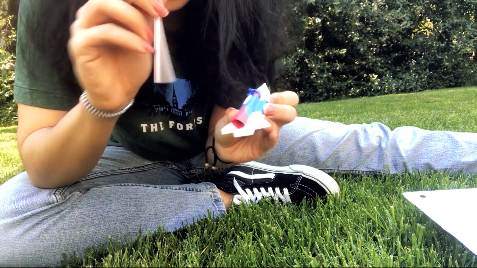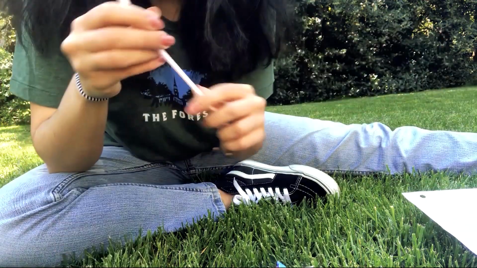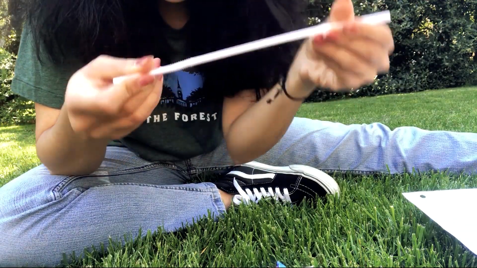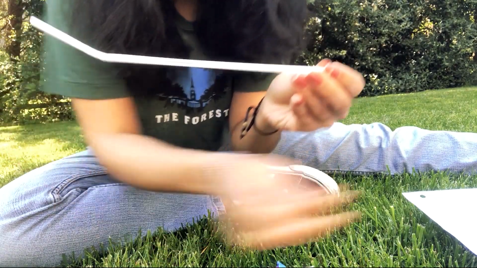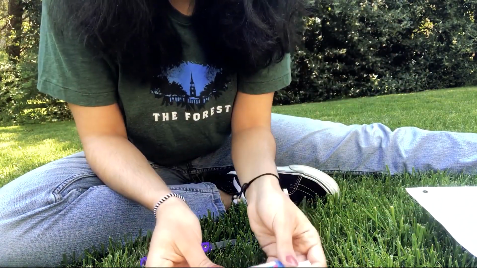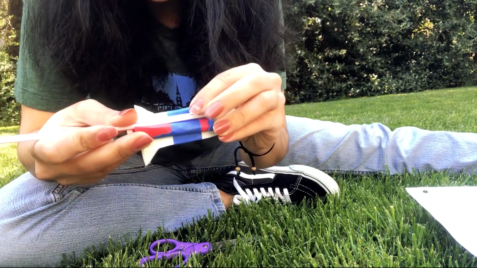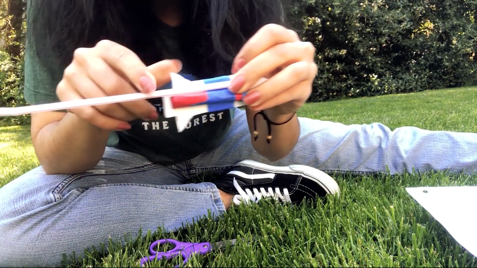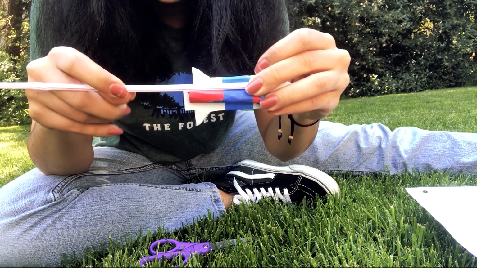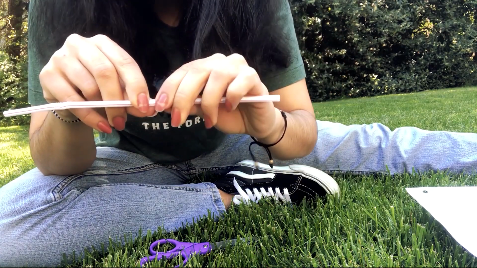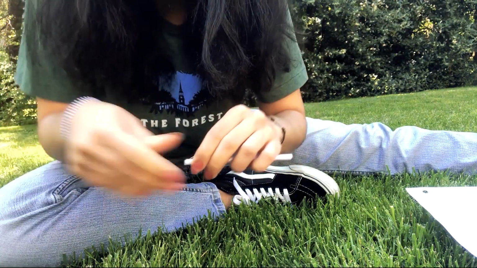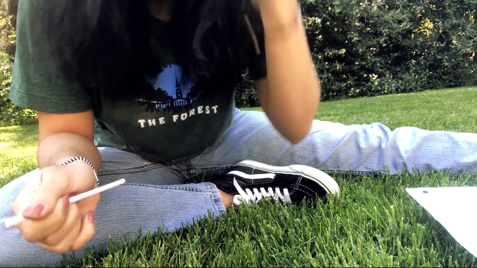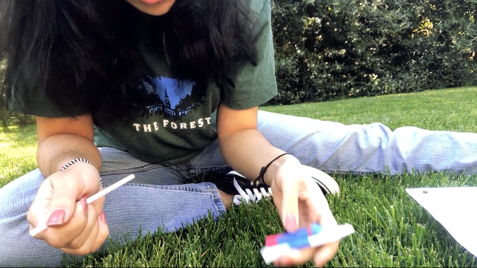And then this is a straw that I cut out of a larger regular bendy straw. So we want the straight part, not the part that bends. And we'll want enough to cover the length of the shooter that we made, and then enough for you to be able to blow out of the other end. But not the whole thing, because then that requires you to put in way too much force.